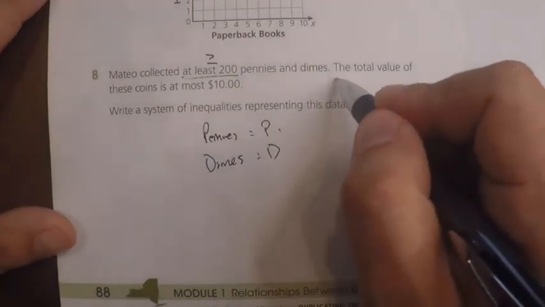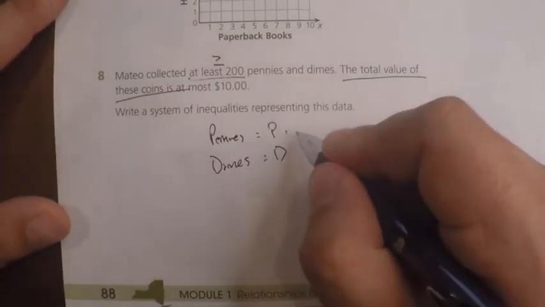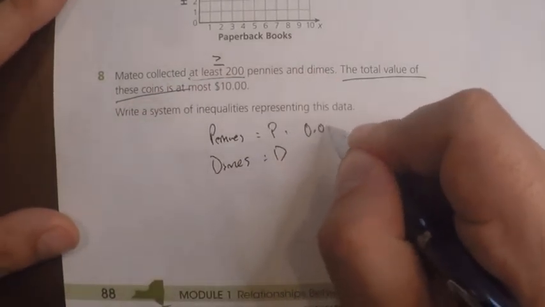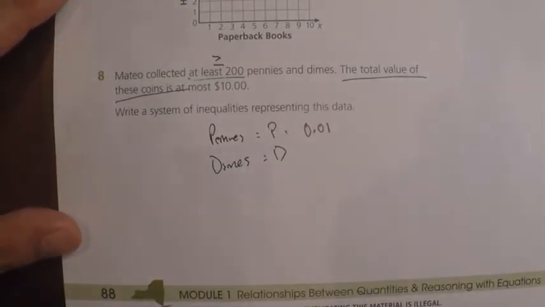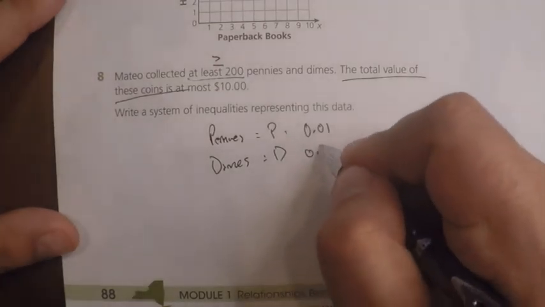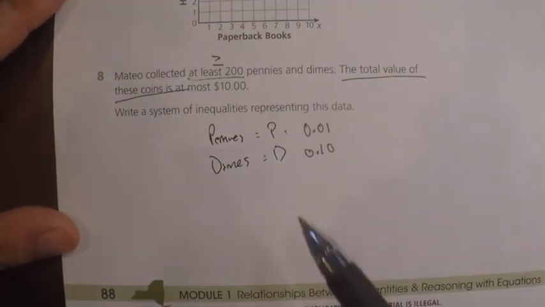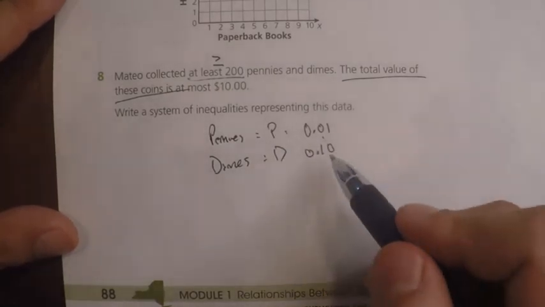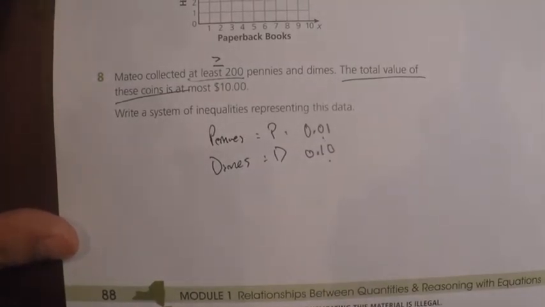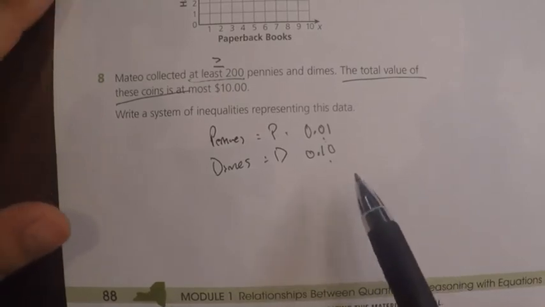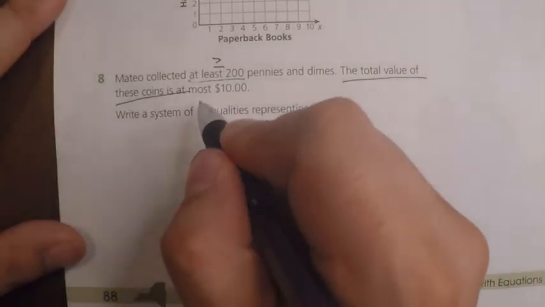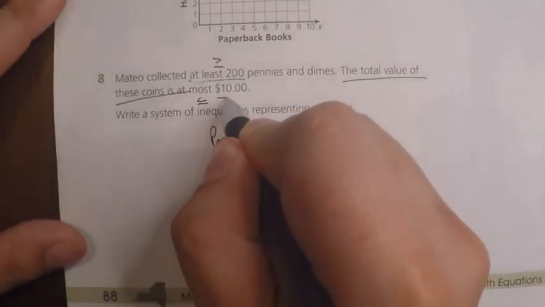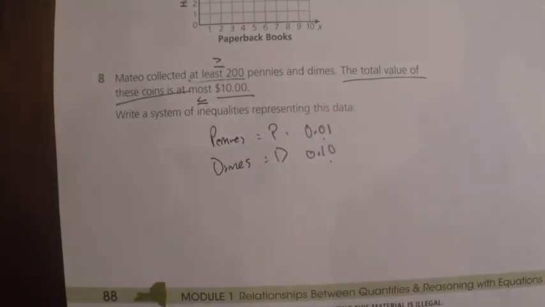And then the total value of these coins, so let's remember that pennies are worth $0.01, which is 1 cent, and dimes are worth $0.10. So the value, or 0.01P plus 0.10D, is at most, which means less than or equal to $10. So you can write your system of inequalities using that information.